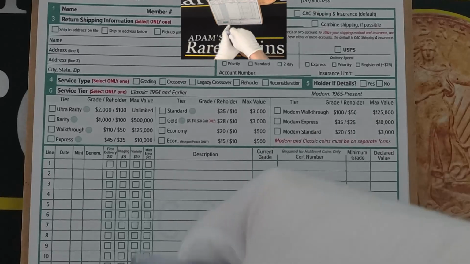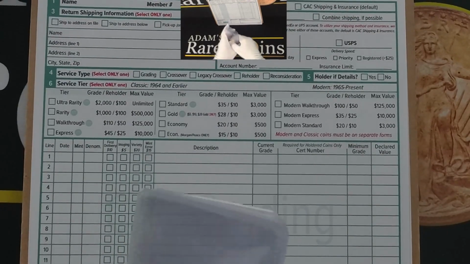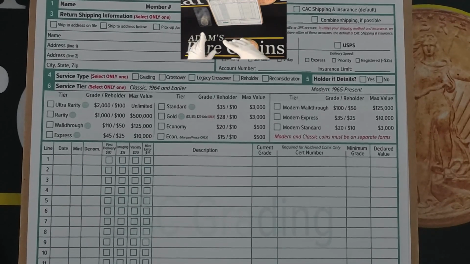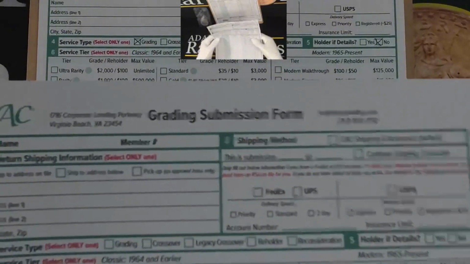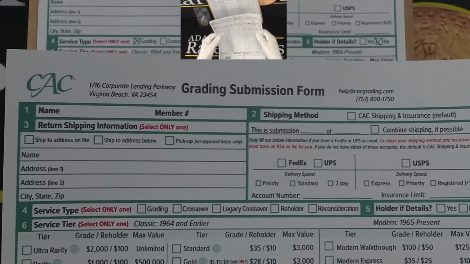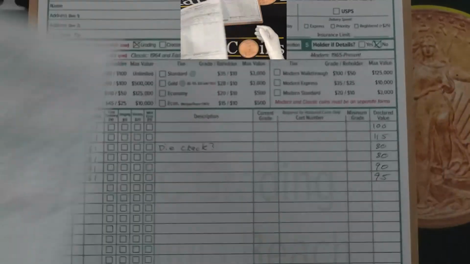So, what I'm going to do is take you through the process of submission. So what you want to do is get your coins in whatever order you're going to submit them in. You then need to go to the CAC website and you will be able to download and print their grading submission form. Okay, so what I have done is I have started to fill this out already.